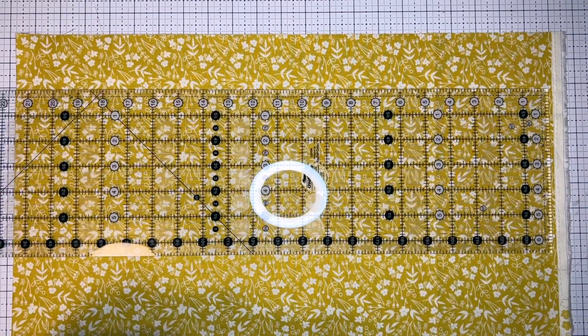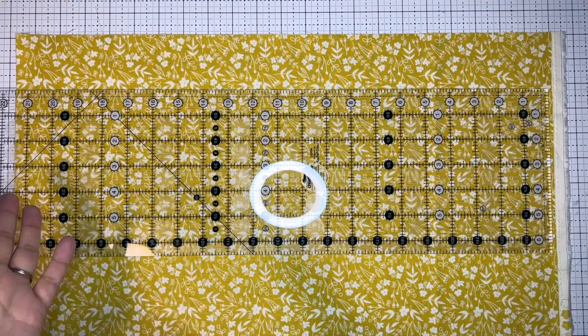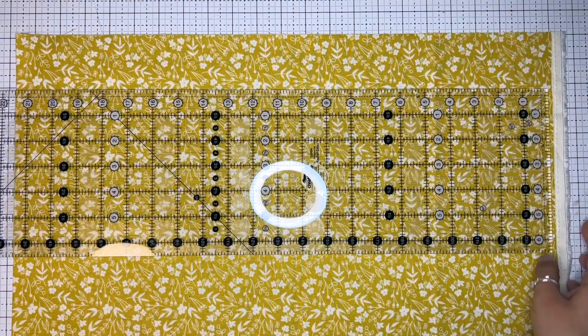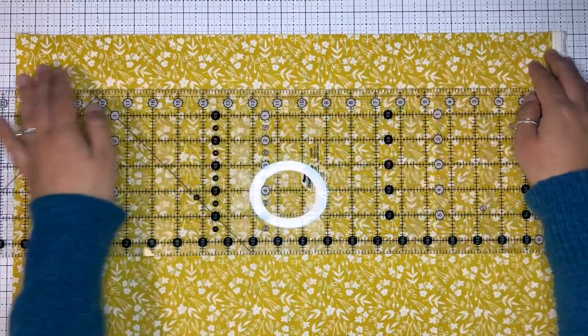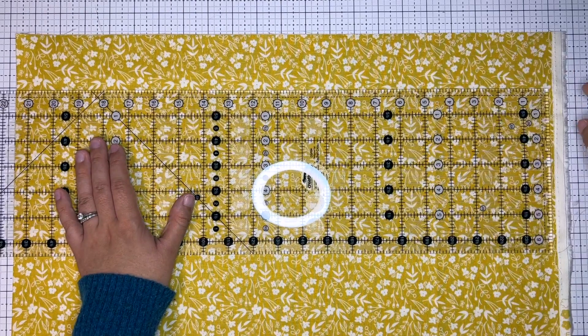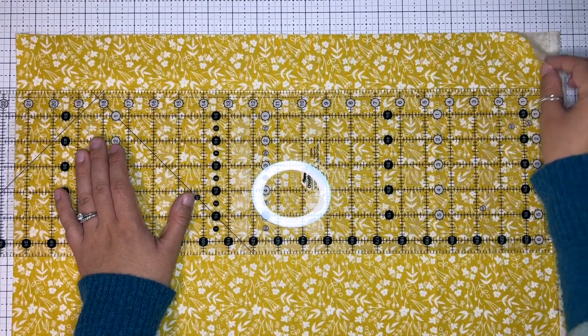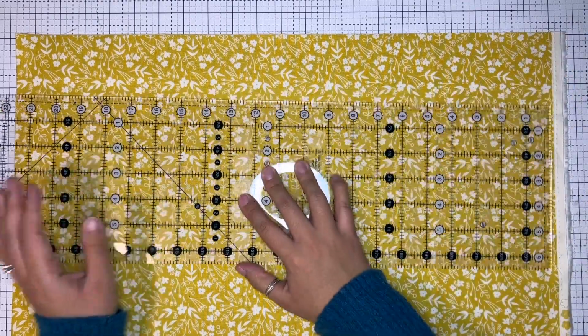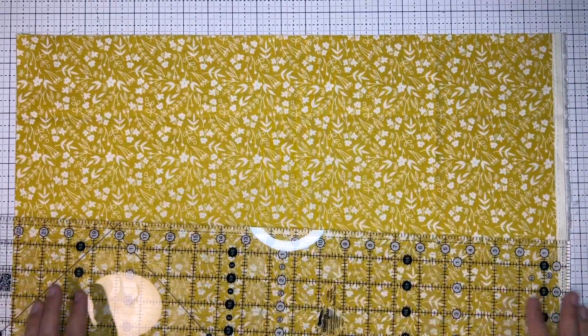Now most patterns generally assume either 40 to 42 inches of usable width, because like I said, the width of fabric can change from manufacturer to manufacturer, and also the width or how large the selvages are on different cuts of fabric can also change.